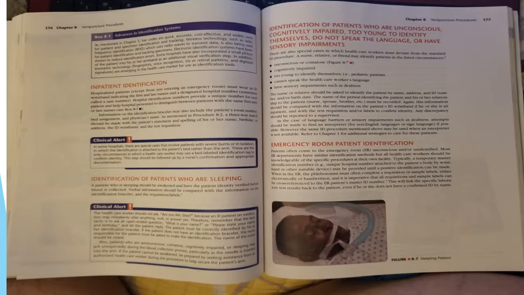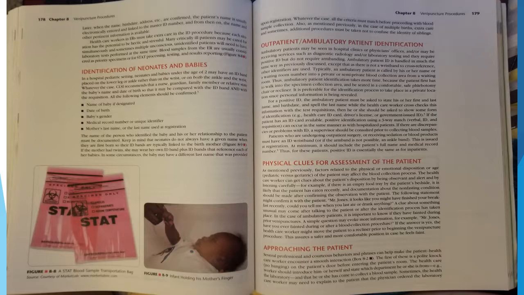When in the ER, the phlebotomist must often complete a requisition or sample labels, either electronically or handwritten, and it is imperative that all requisitions and sample labels can be cross-referenced to the ER patient's master ID number. This will link the specific laboratory test results back to the patient, if he or she does not have a confirmed ID by name. Later, when the birth date, address, etc. are confirmed, the patient's name is usually electronically entered and linked to the master ID number, and from then on, the name and the other pertinent information is available.